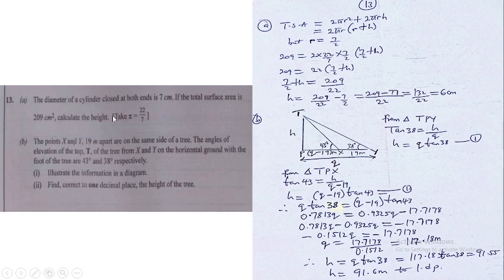That's question number 13A. Question number 13B is on elevation and depression, and let's go about it. The points X and Y, 19 meters apart, are on the same side of a tree. That means there's a tree and there are two points X and Y on the same side in front of the tree. Between X and Y there is 19 meters.